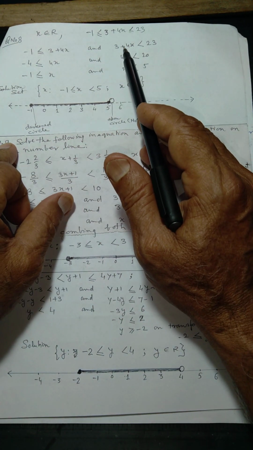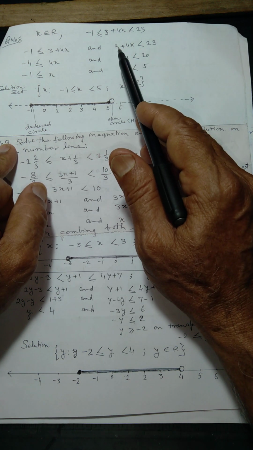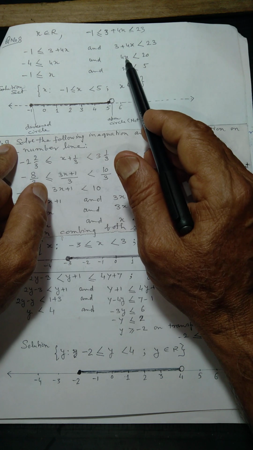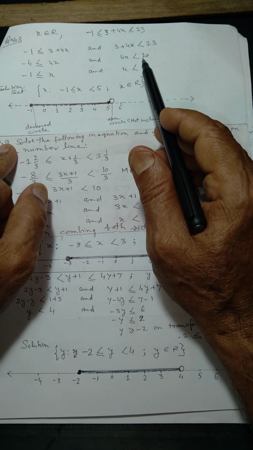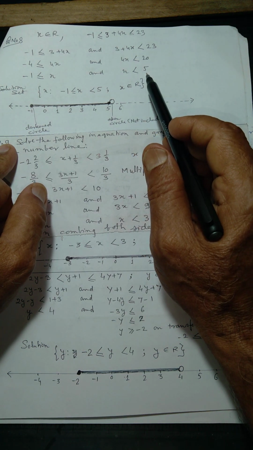Come to the second part of it, that is 3 plus 4x is less than 23. Transpose this 3 to this side, it will become 4x is less than 20. x is less than 5.